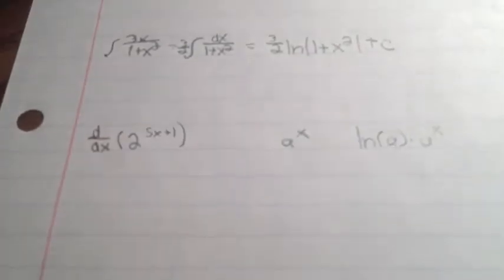So when we have 2 to the 5x plus 1, 5x plus 1 is going to be in place of this x right here, and the 2 is going to be the a. So the derivative of 2 to the 5x plus 1 is the natural log of 2 times 2 to the 5x plus 1 times 5. So you can write this as 5 times the natural log of 2 times 2 to the 5x plus 1. There you go.